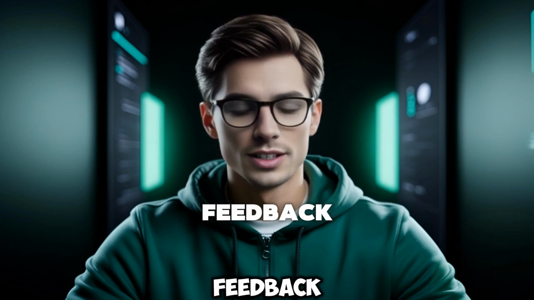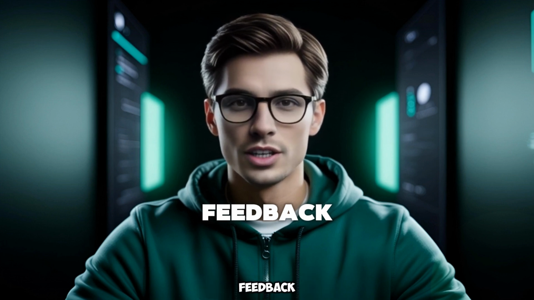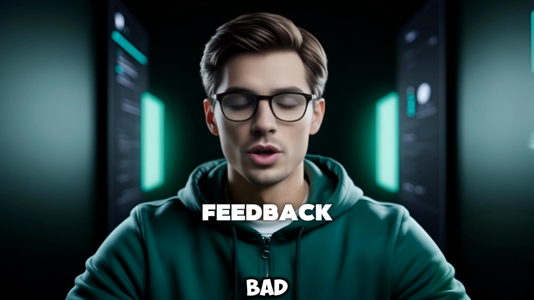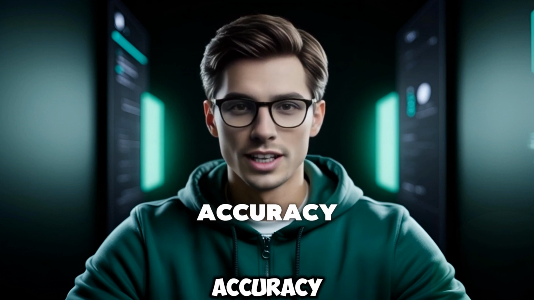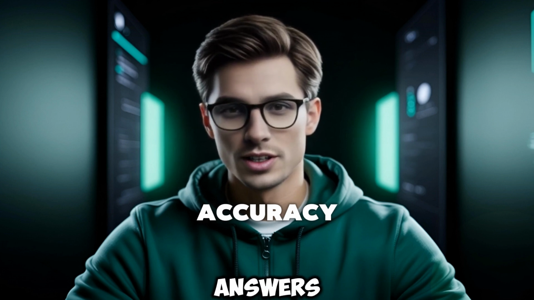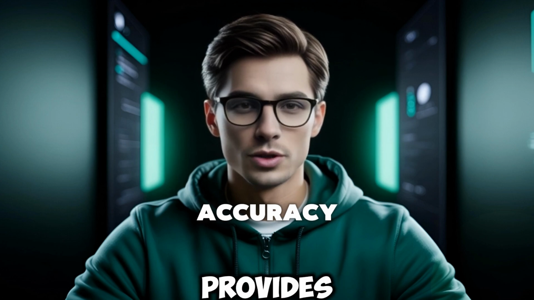3. Feedback. If you like Meta AI's responses or find them unhelpful, you can give feedback by clicking on the menu next to the AI's message and rating it as a good or bad response. This helps improve future interactions. 4. Accuracy. Keep in mind, Meta AI is still learning, so some of its answers might not always be perfect. Always double-check any critical information it provides.